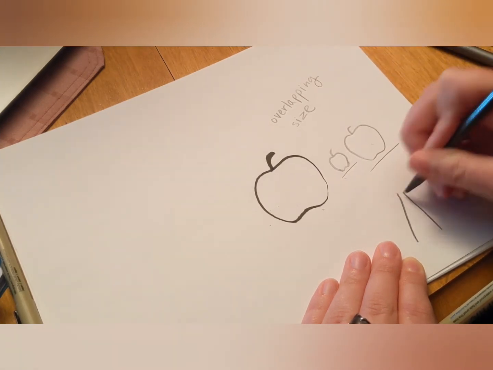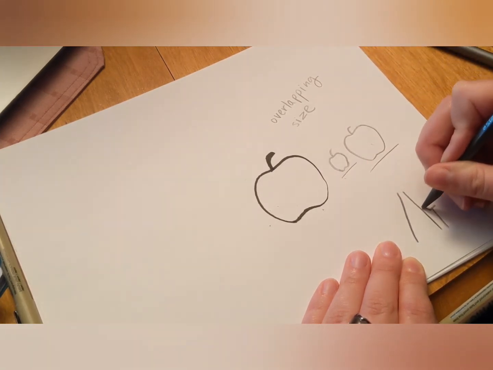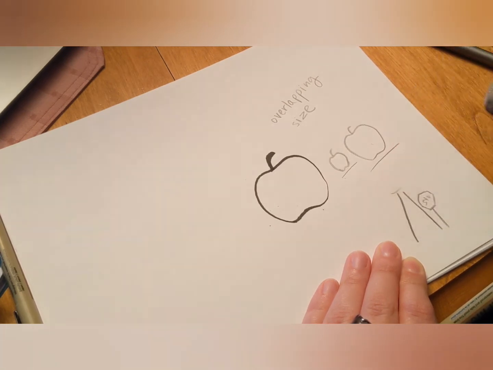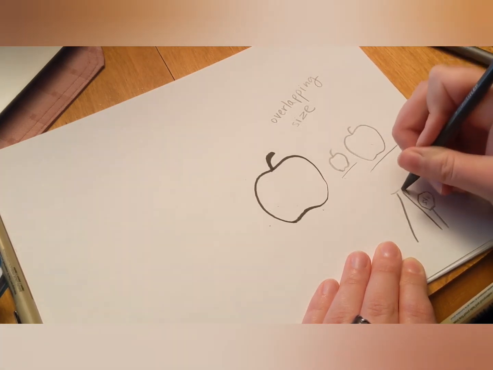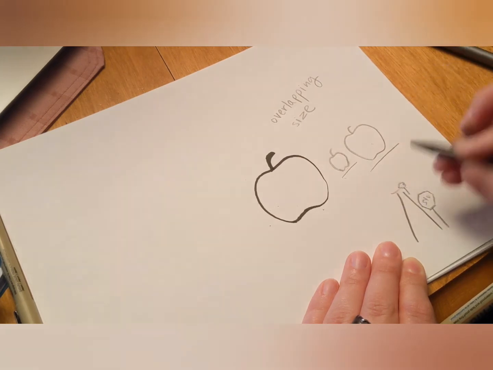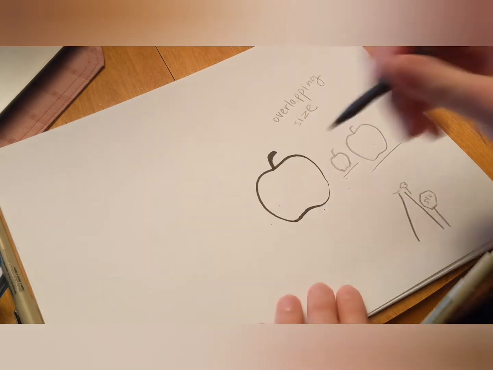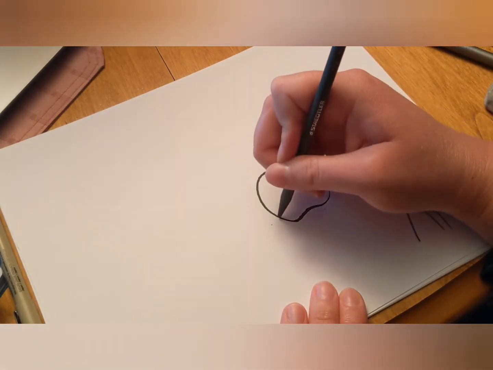Another way to explain this is if we had a stop sign on a road. If it was really close to us, we would see it really big, but if it was all the way down at the other end of the road, it would be a lot smaller. So this is the idea of this apple with the smaller apple again.